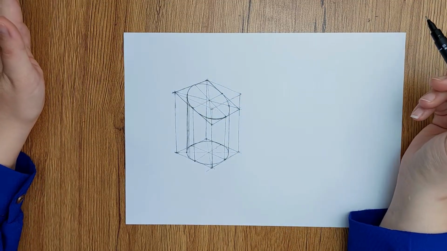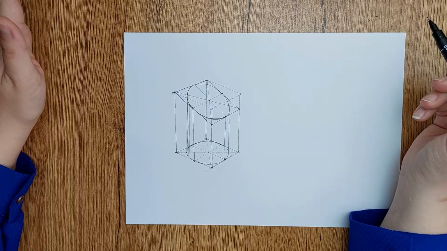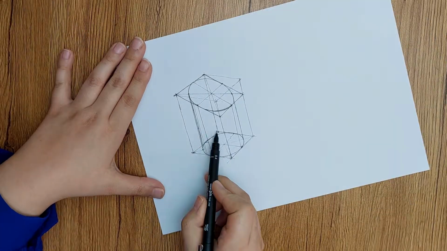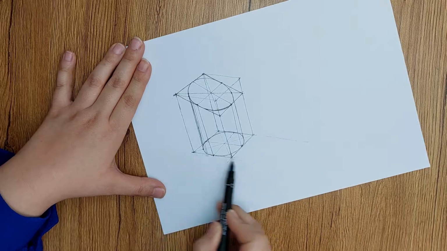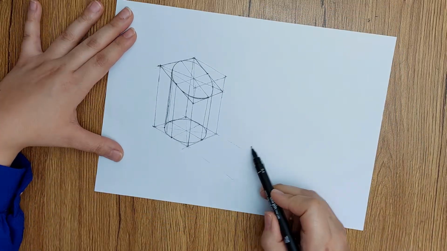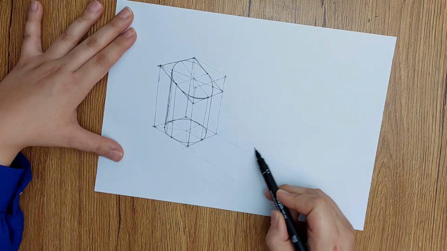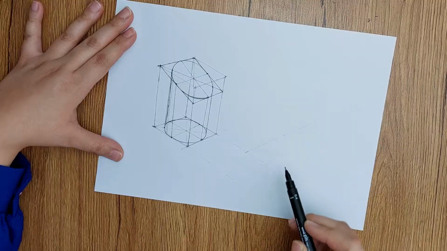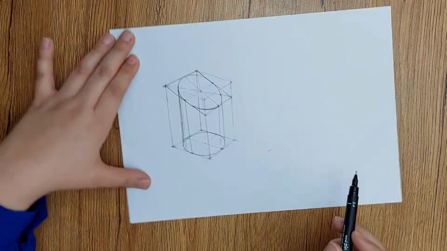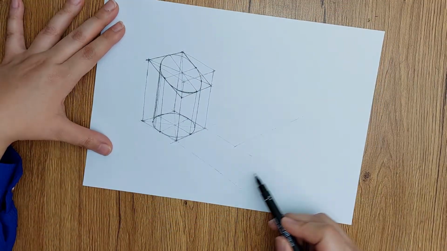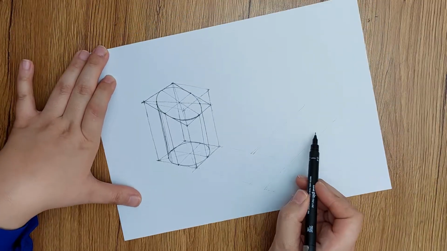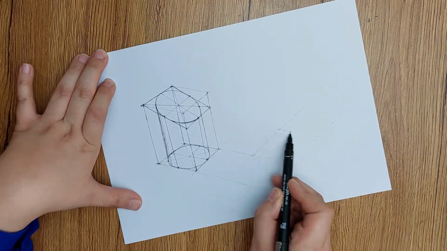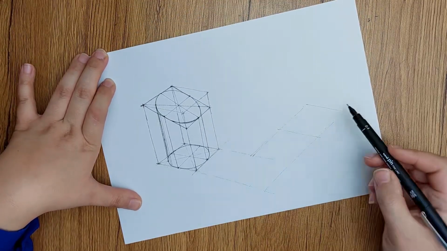Okay, now I want to have another cylinder here, parallel to X. I want to find the correct location of the other cylinder.